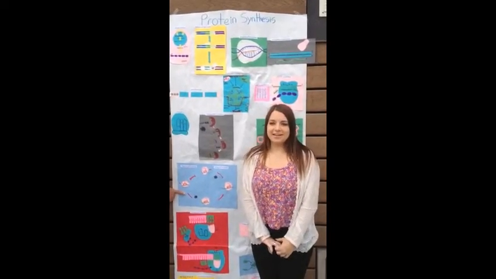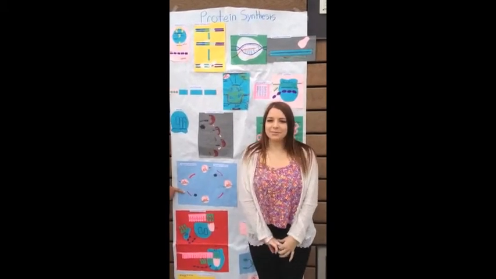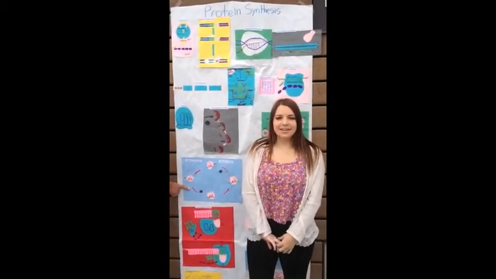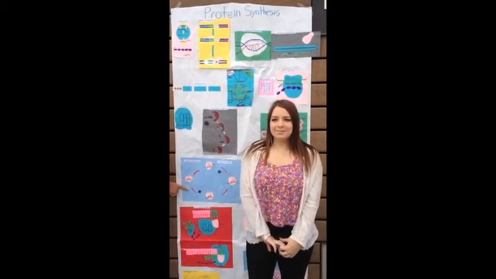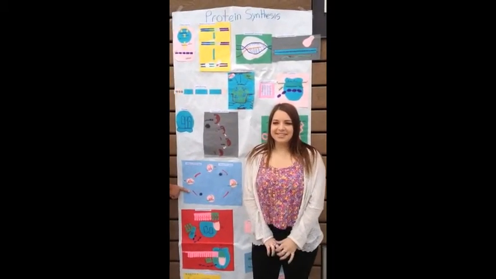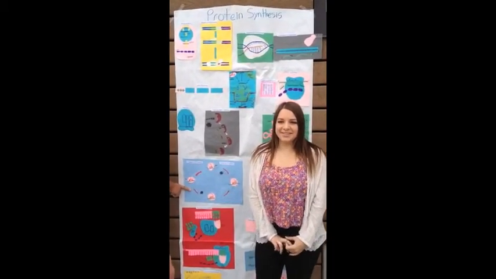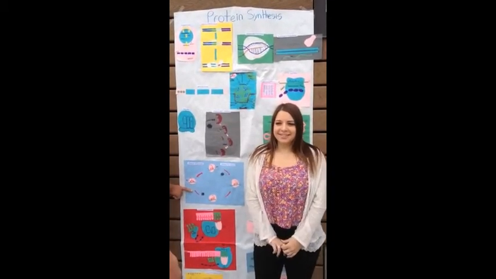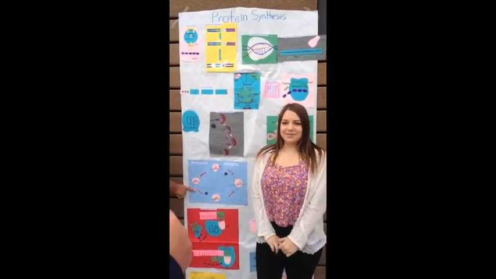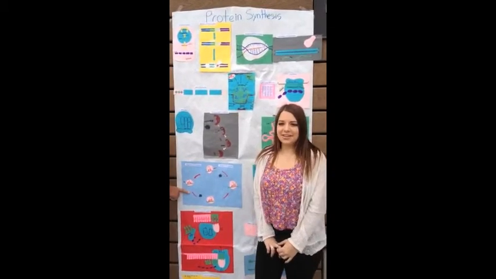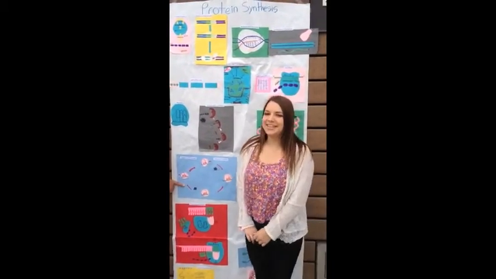Initiation begins when the 5' end of the mRNA attaches to the small ribosomal subunit at the start codon. An initiator tRNA carrying the amino acid methionine, with anticodon UAC, base pairs with the start codon in the P site. The large ribosomal subunit attaches.